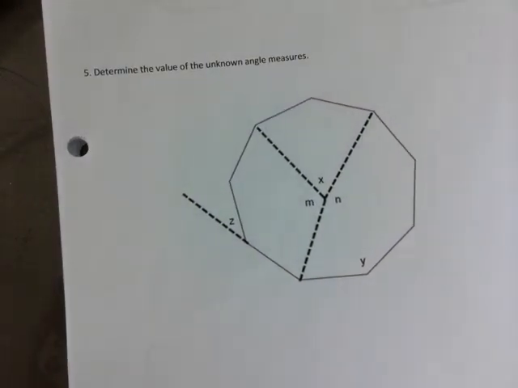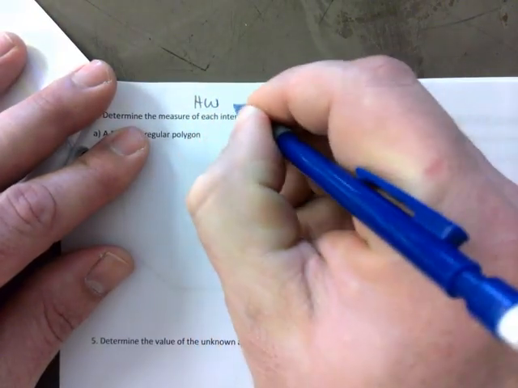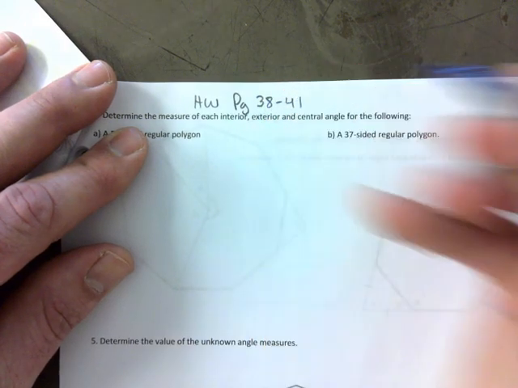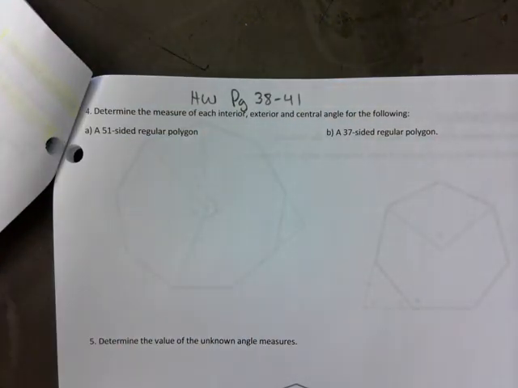Homework. I know it may seem like a lot, but I'm going to say page 38 to 41. It has a mix of everything. There's a lot of room, so it seems like a lot. It's not the textbook 38 to 41. It's my book, pages 38 to 41.